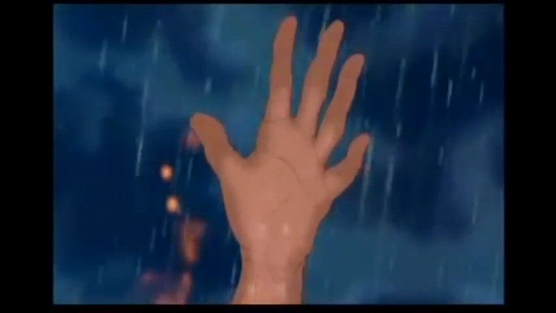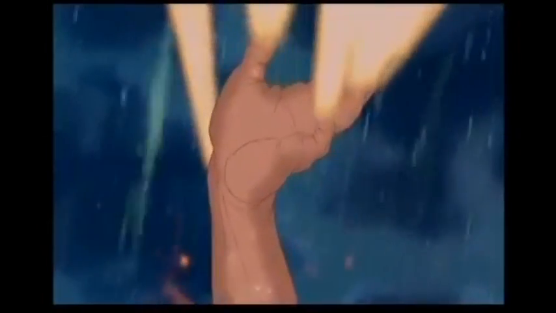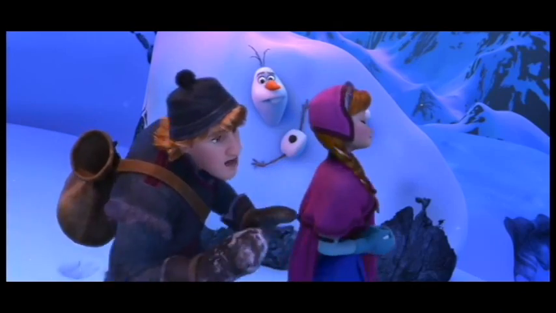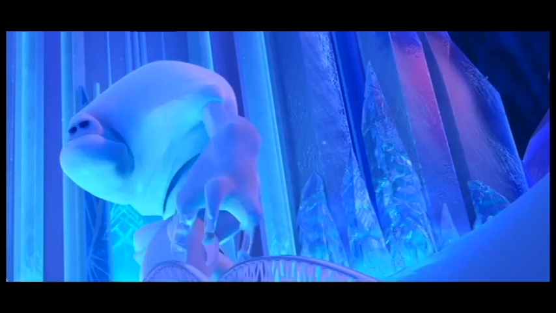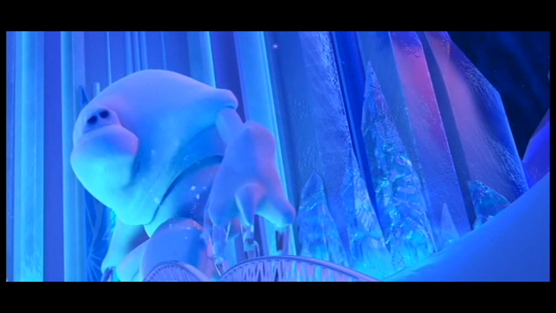Now, in 2D animation, the answer to how to put a character in new clothes or to add dirt is just draw it. The same applies with transformation sequences, they just have to draw it. But in 3D animation, transformations require new models for each step.